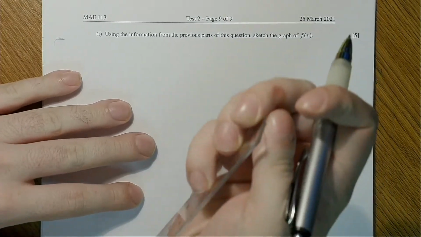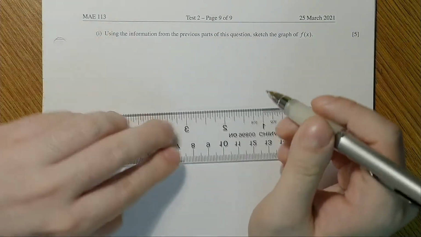I have to just draw a quick sketch. I didn't have any plotting paper.